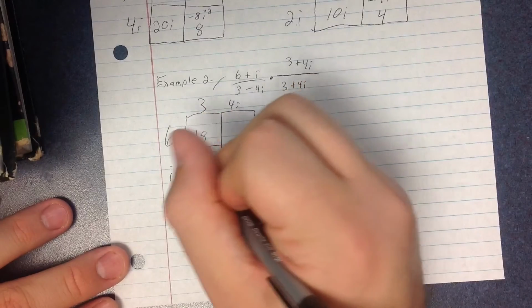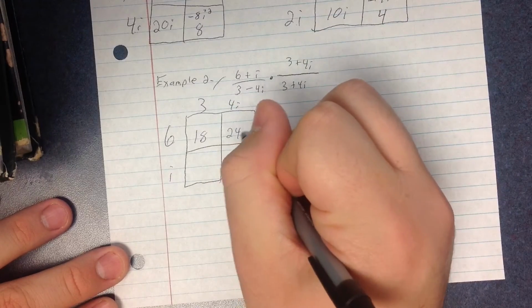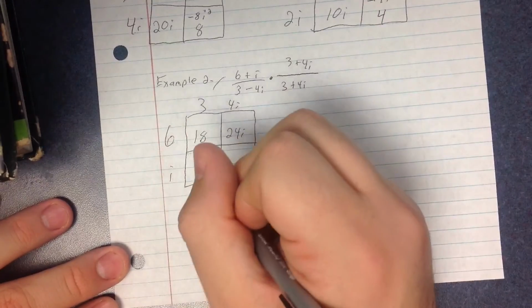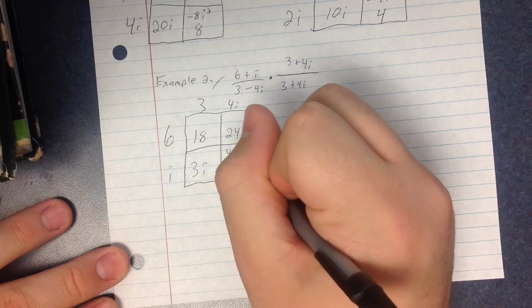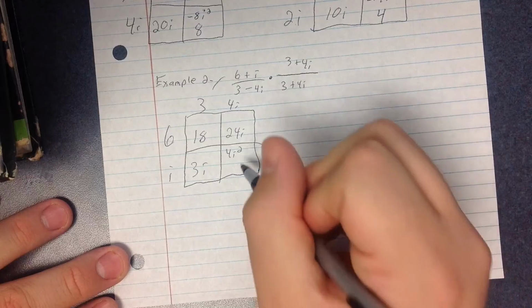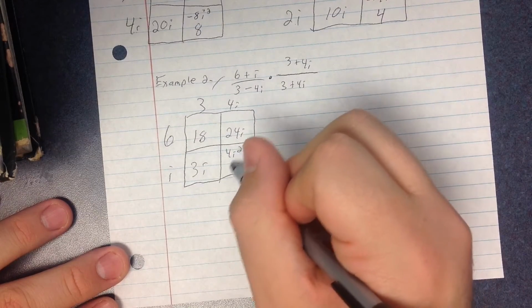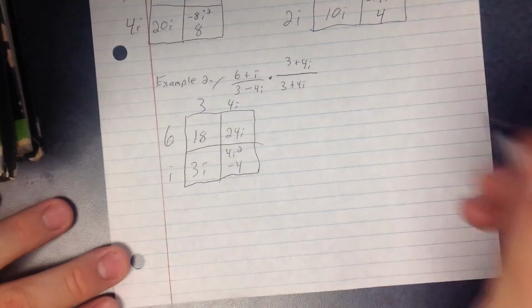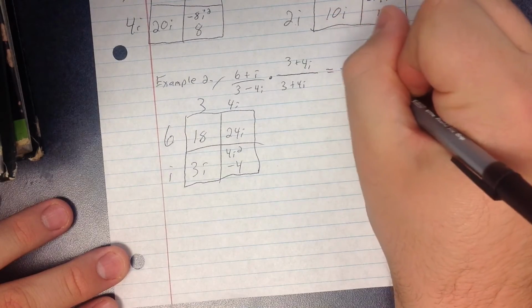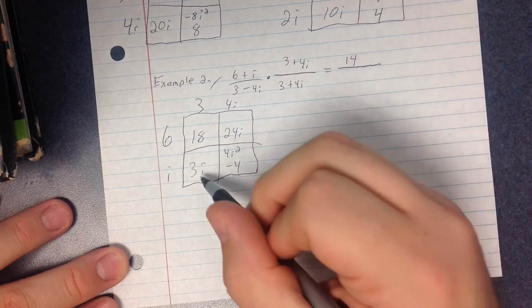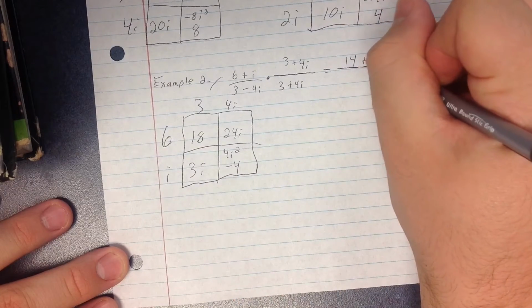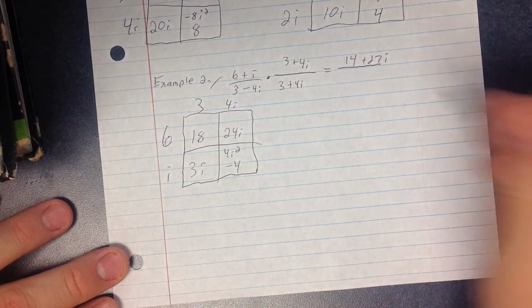6 times 3 is 18. 6 times 4i is 24i. 3 times i is 3i. And i times 4i is 4i squared. But again, i squared is negative 1. So 4 times negative 1 is negative 4. So on top, 18 and negative 4 would be 14. 3i and 24i would be 27i.